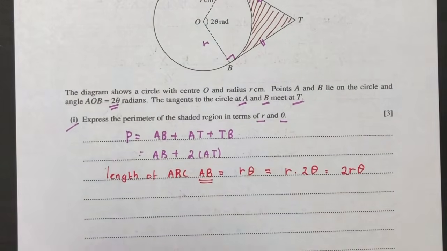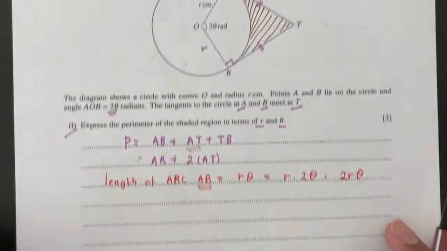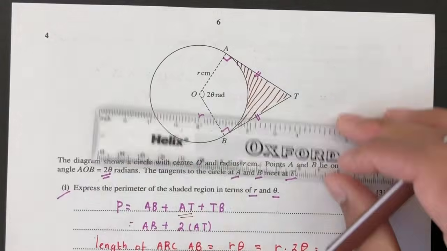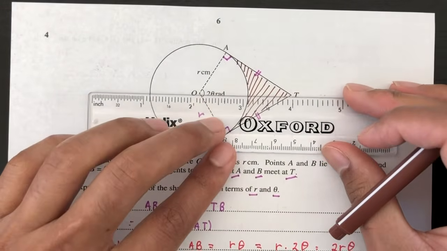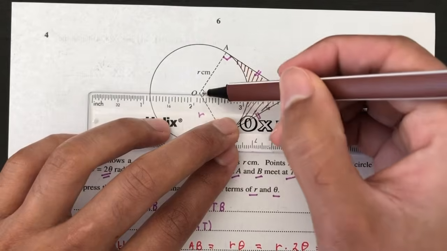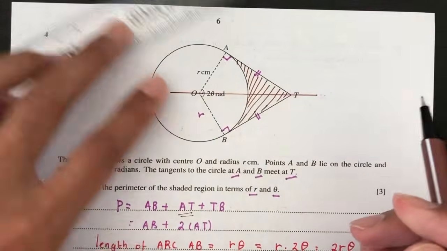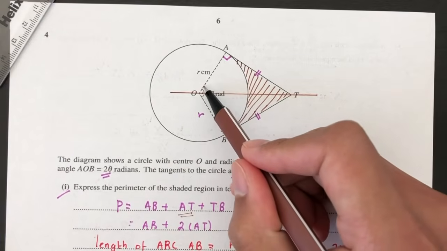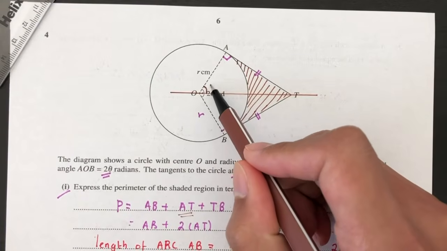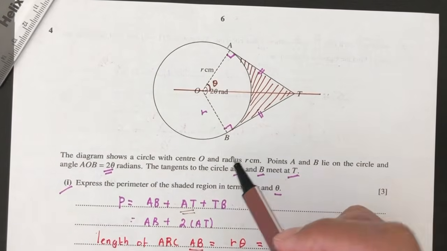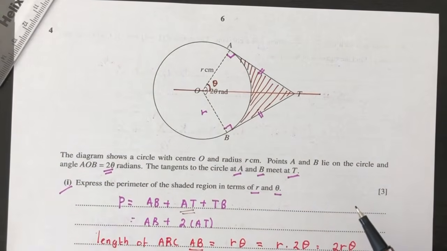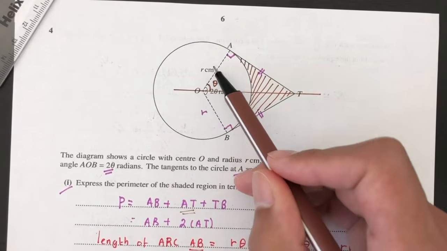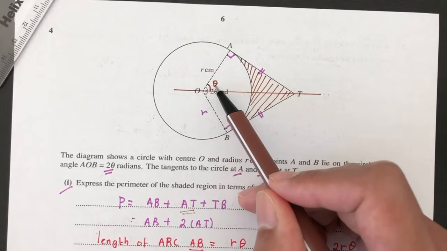Now the next part, we have to find AT. By observation, you can draw a line here, exactly joining O and T. This line is going to cut this shape exactly in half, and this angle was 2 theta, so this will become theta. So if you observe right now, we have a right angle triangle with this side equal to r, and the angle is theta.